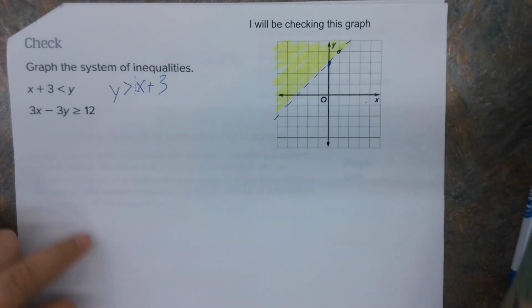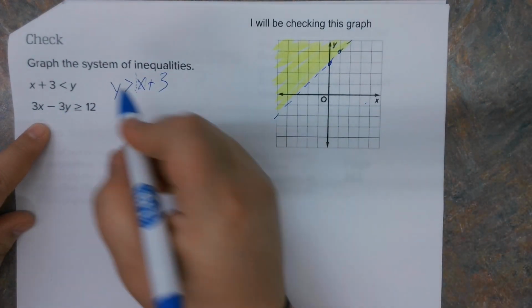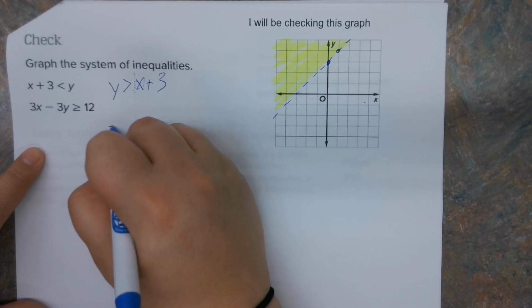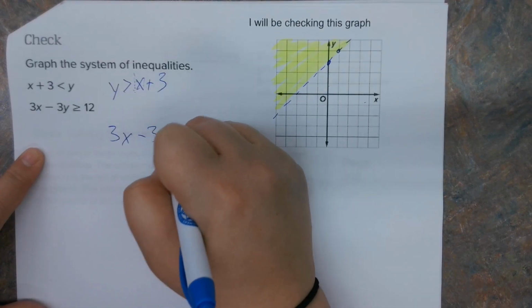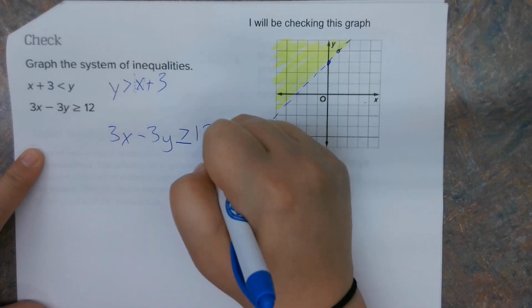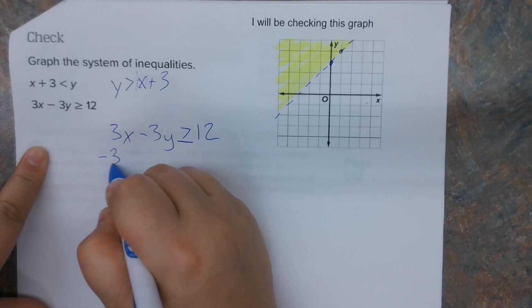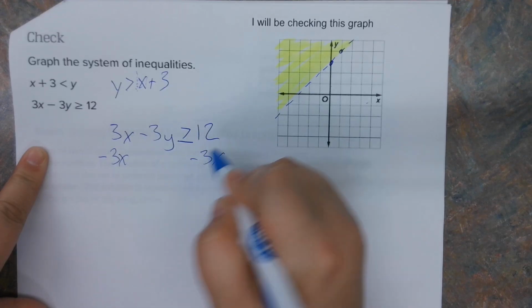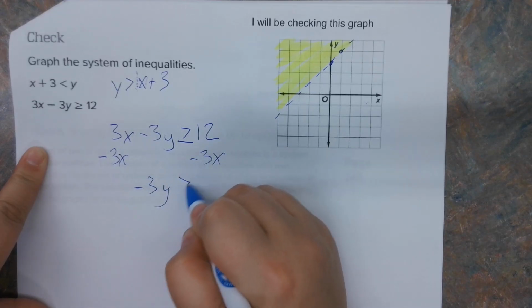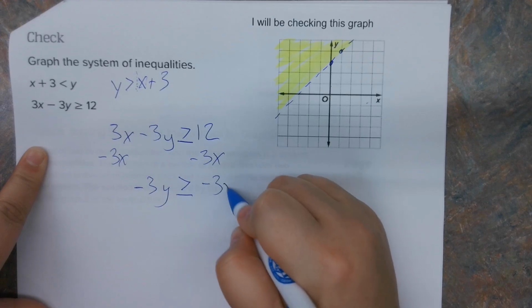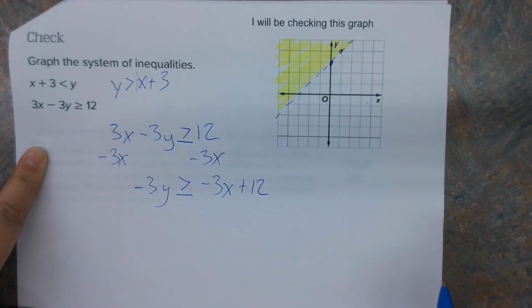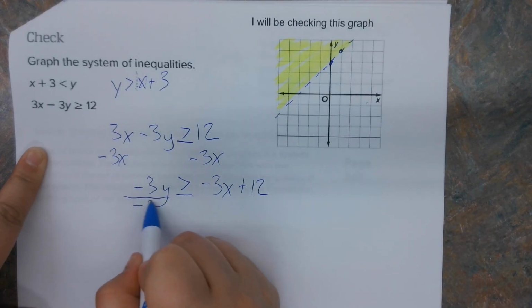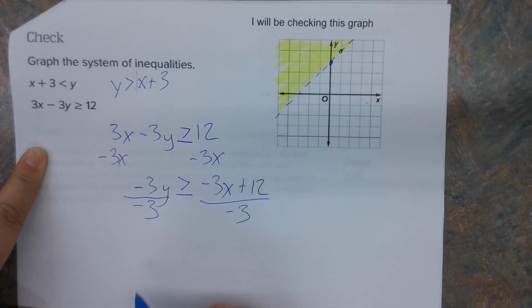Okay. Next up, I've got to fix this equation. So I'm going to rewrite it. 3x minus 3y is greater than or equal to 12. I'm going to subtract 3x, so I have negative 3y is greater than or equal to negative 3x plus 12. Here I got to divide by a negative 3. Divide this whole side by negative 3.